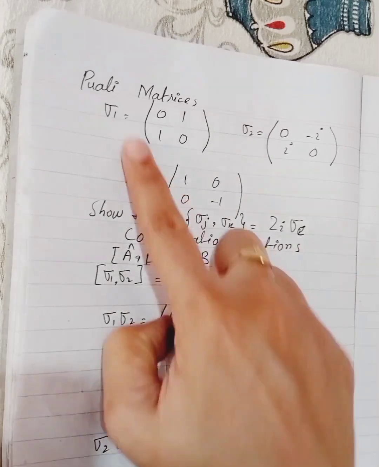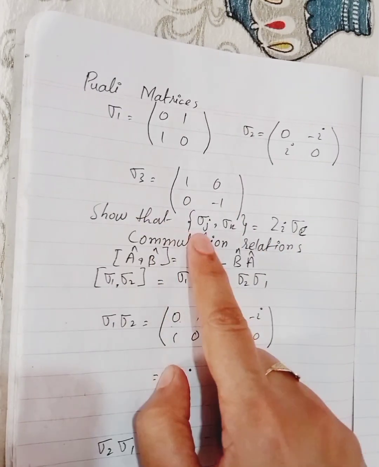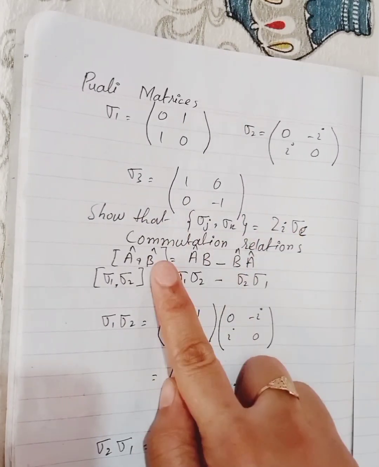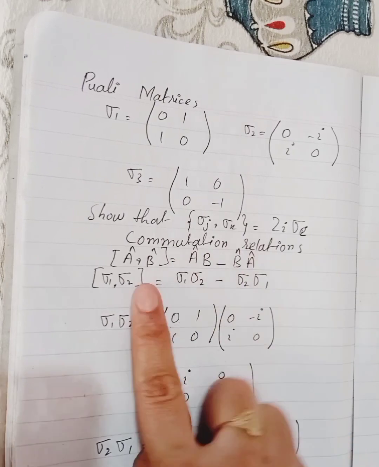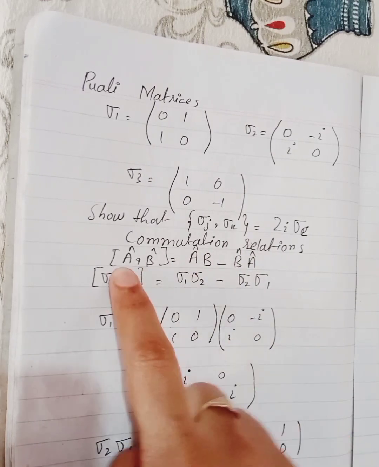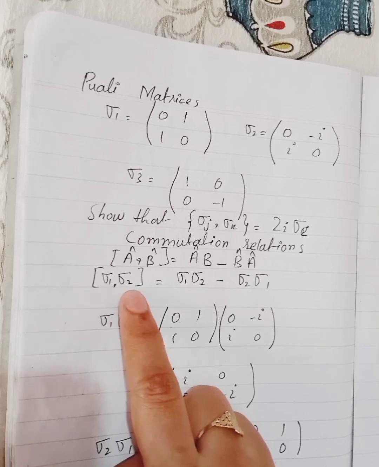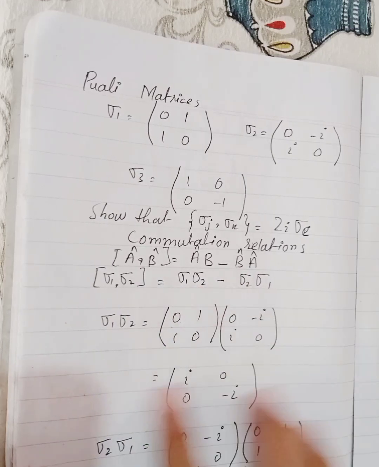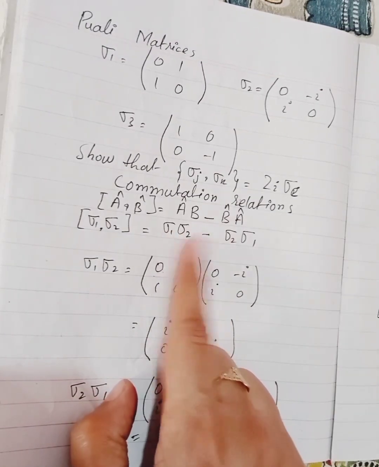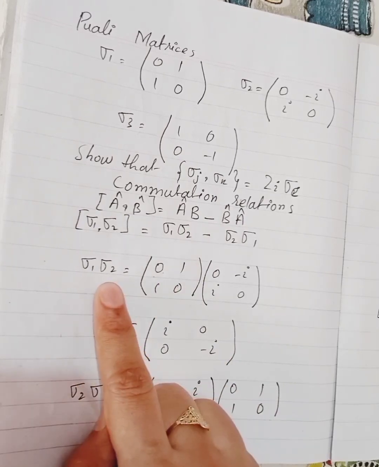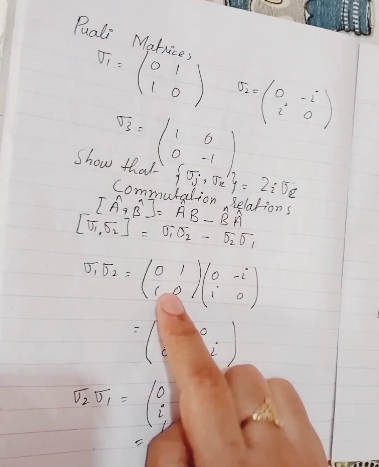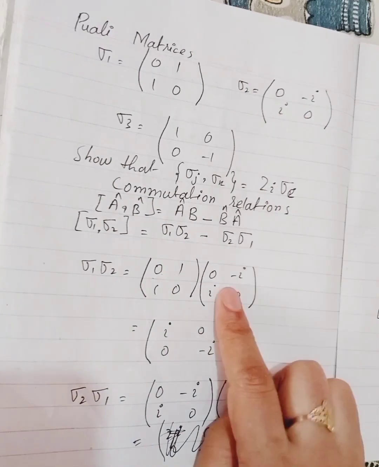We repeat this. Pauli matrices are given, show that [sigma j, sigma k] is equal to 2i sigma e. Commutation relation: [A, B] is AB minus BA. [Sigma 1, sigma 2] is equal to sigma 1 sigma 2 minus sigma 2 sigma 1. First of all we find sigma 1 sigma 2. Sigma 1 value is given, write this. Sigma 2 value is given, write this.